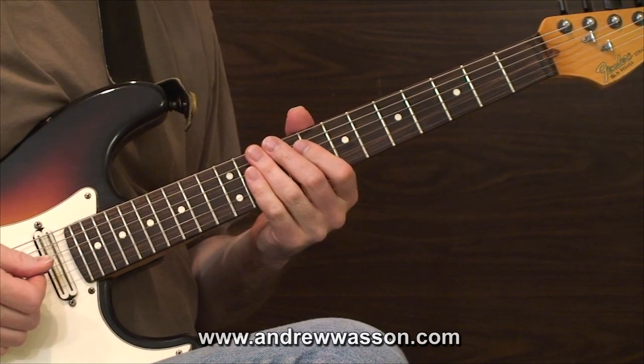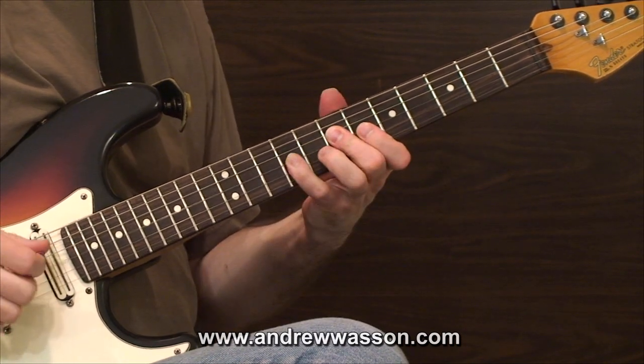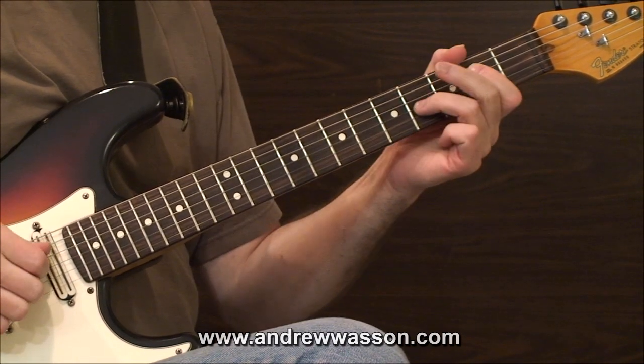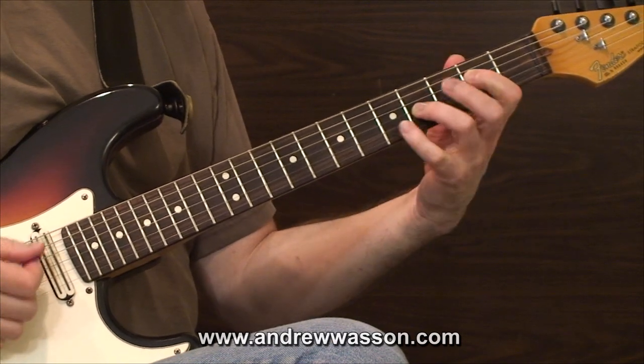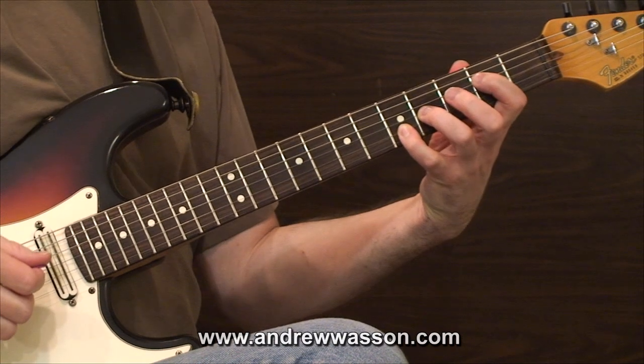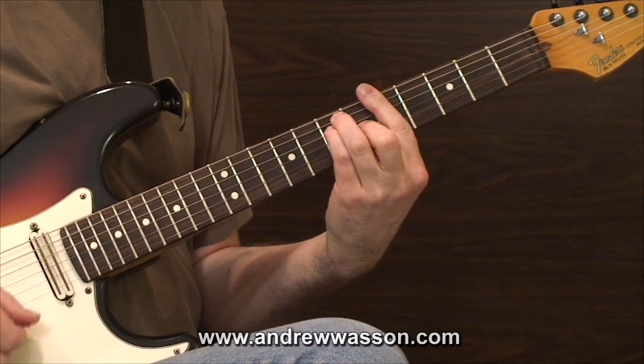But then to wrap up, we're kind of going a little bit more down the length of the neck, pointing over into this E chord, which is of course the fifth. It's like an E power chord there, pointing around to A again. Of course, the E is the fifth of A. So it's a lot of fun.